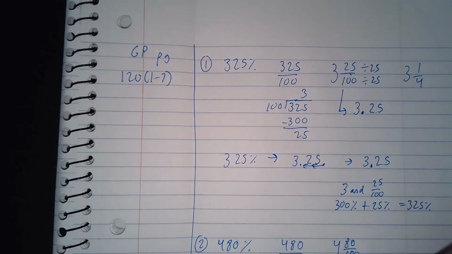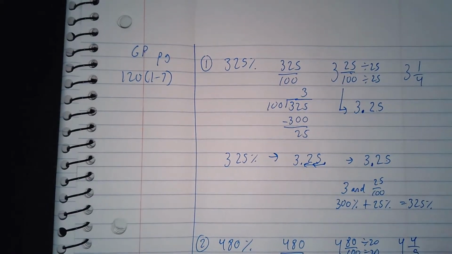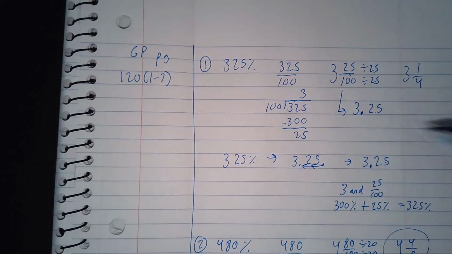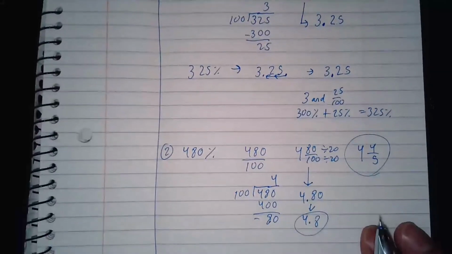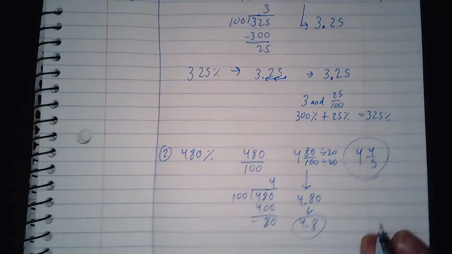Okay, decimal number right here, perfect. 4 80/100, which is just 4.8. But as a fraction, don't forget to simplify. That's 4 4/5. And there's your answer. So, okay, and for the above, you can't see the whole thing. Sorry about that. Okay, hope this helps.